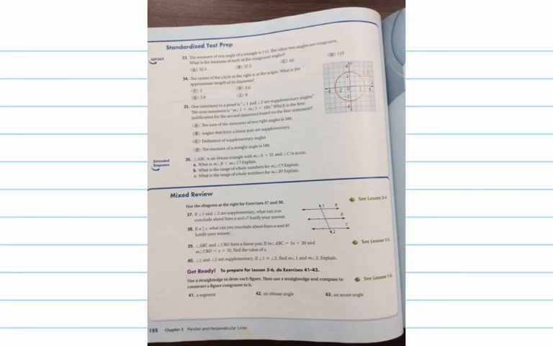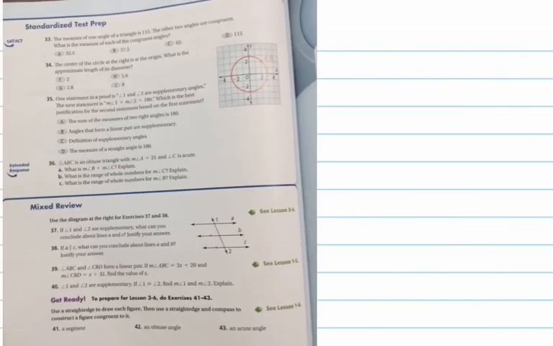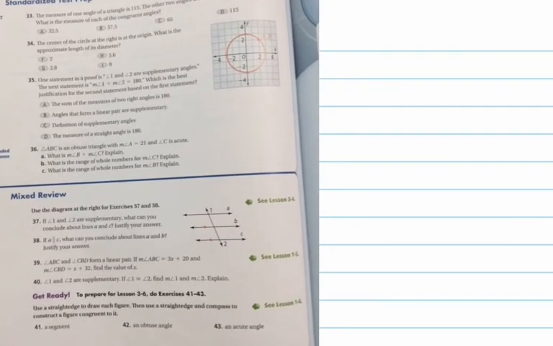Let me take a picture of that and I'll share this with you so you don't have to dig around for it. Hey, that's the goal. Touchdown.